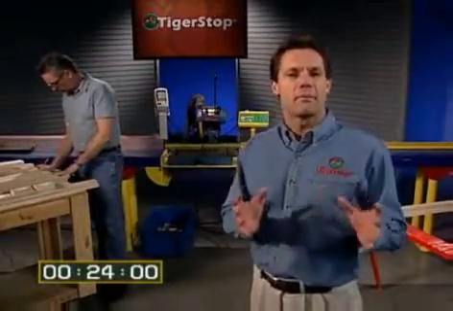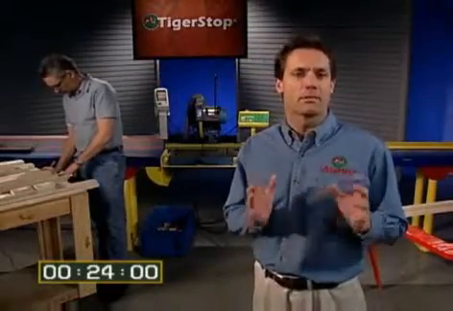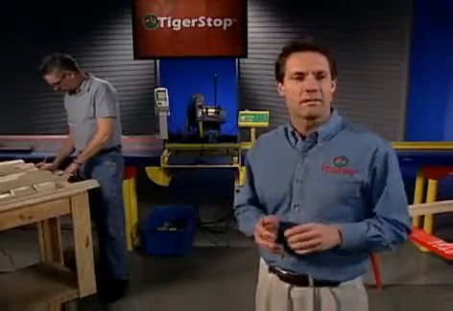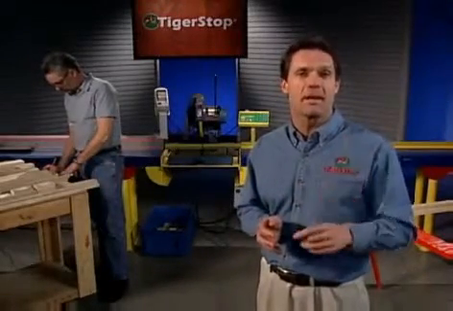Looks like Ed has wrapped up this job pretty quickly. By using the Optimizer and the labeler, we were able to complete the same cut list in 24 minutes with a 55% reduction in waste. Let's talk to some Tigerstop users and find out how they get optimal results from their Tigerstop.